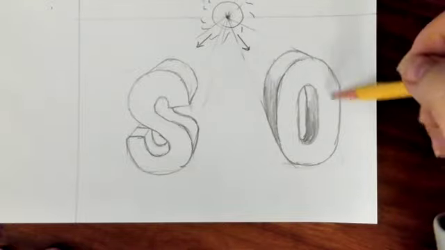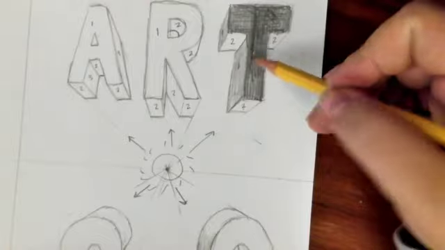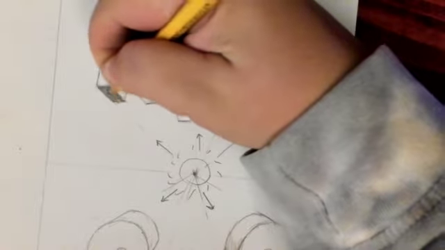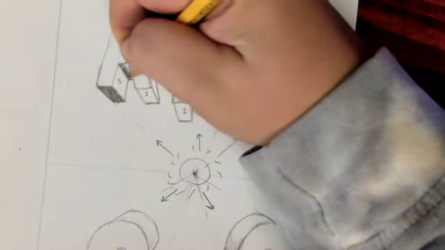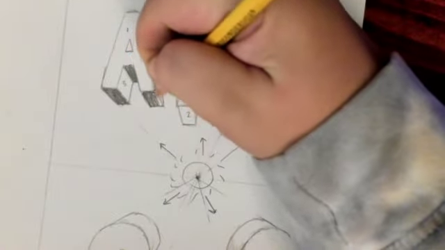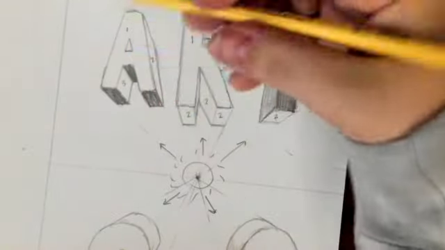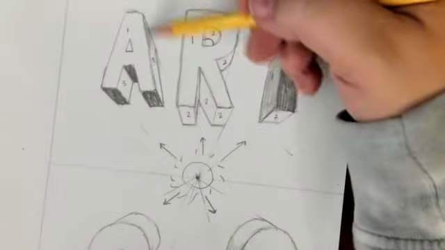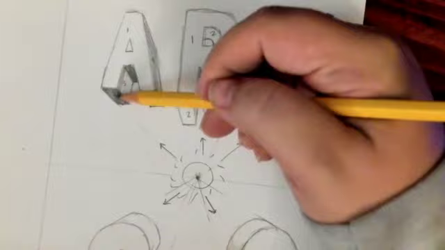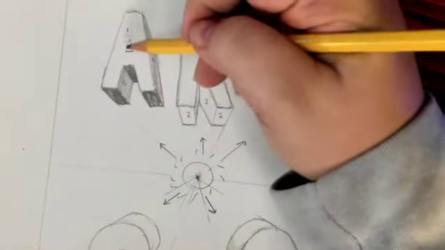Now, if you like the way this looks, you don't have to fill in the front area if you didn't like the dark right here. You don't have to do this, but I'm going to show it to you real quick. Like if you wanted to make the light source coming from the top, you could make these number 2 values the darkest because they're on the bottom. And then your number 3 values could be your light gray, your medium gray ones. Whatever you feel like doing is completely fine.